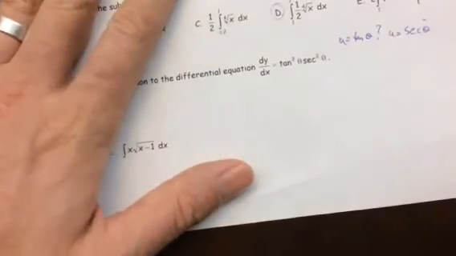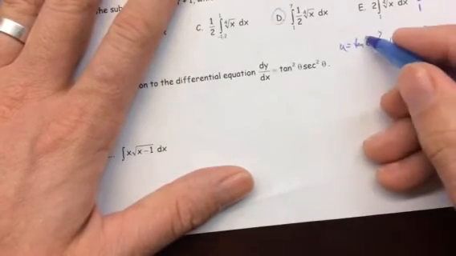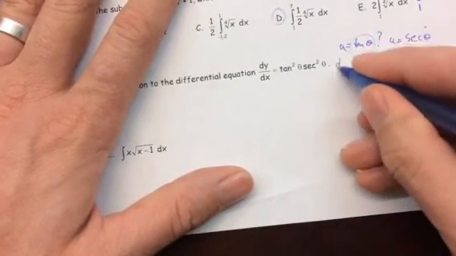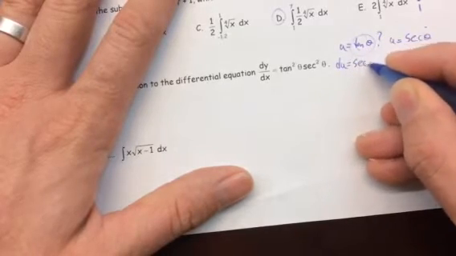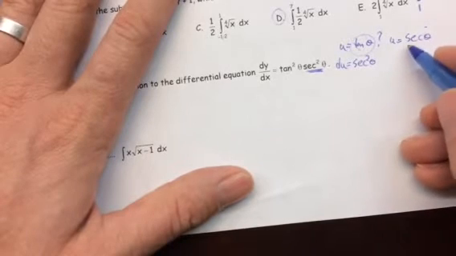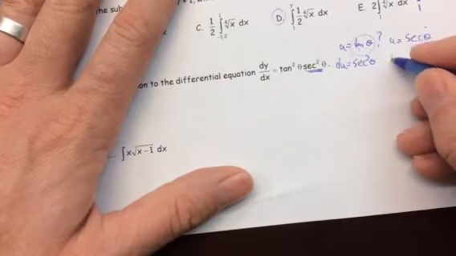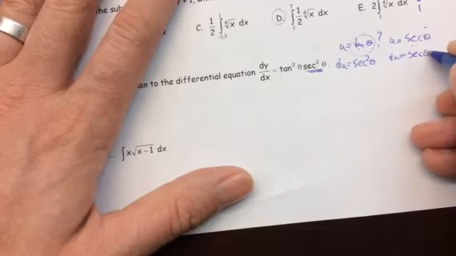Well, only one of these works, and even though it looks like it could be either one, the only one that works is u is tangent of theta, because if u is tangent of theta, the derivative of tangent is secant squared, which we have. On the other hand, if you said the u was secant of theta, the du would be secant of theta, tangent of theta.